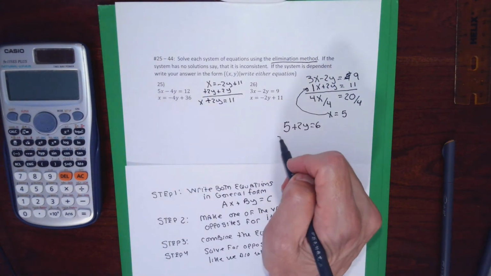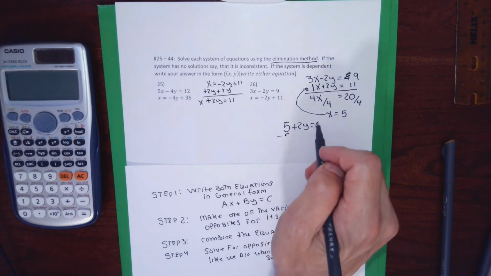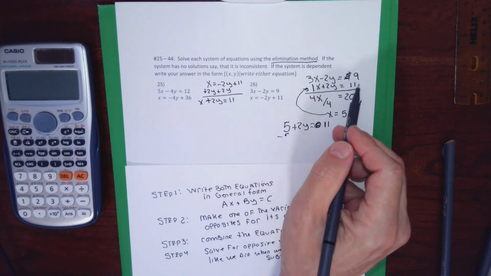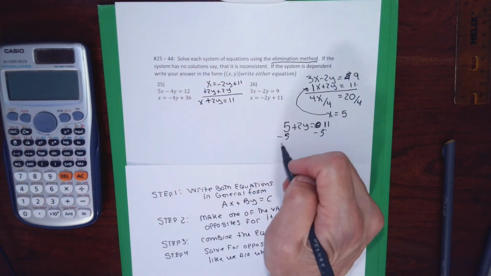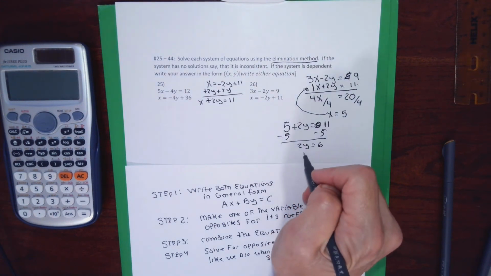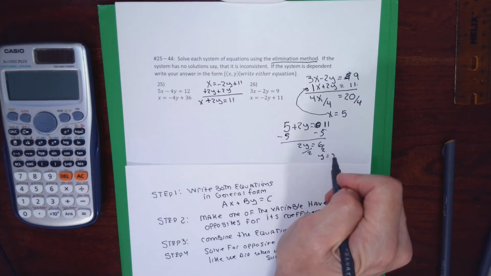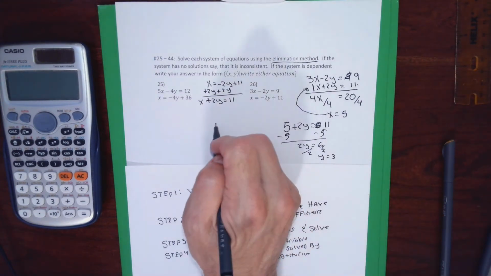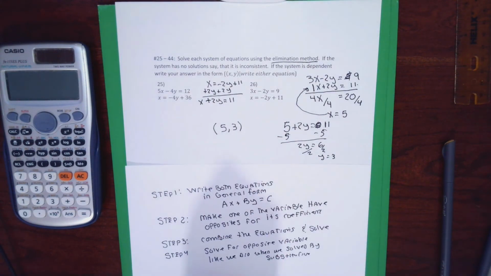Now I'm going to minus 5. Should be 11 and not 6. There's an 11 there. Then I'm going to minus 5, minus 5. I got the 6 in my head because I was doing the algebra in my head ahead of time. And then divide by 2, divide by 2. That gives me y equal to 3. I claim the answer as x equal 5, y equal to 3.